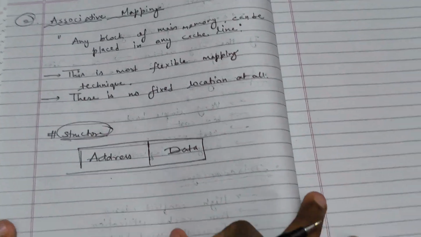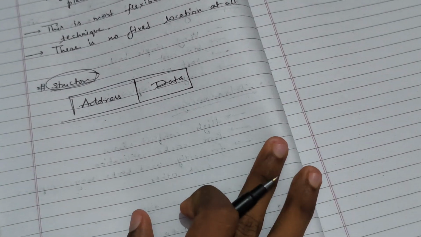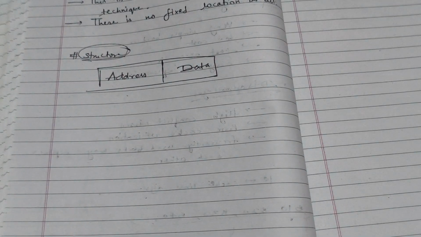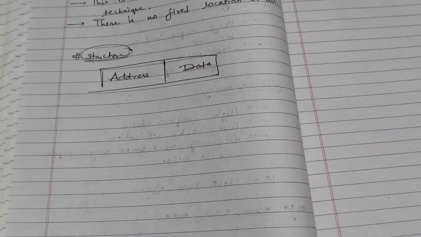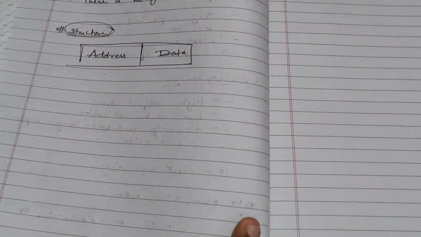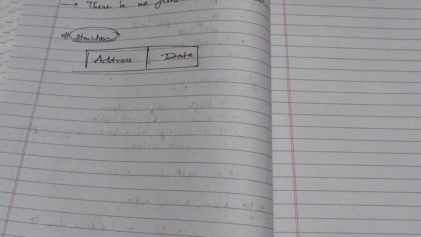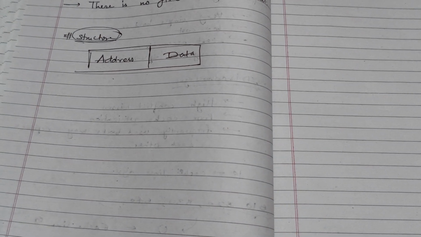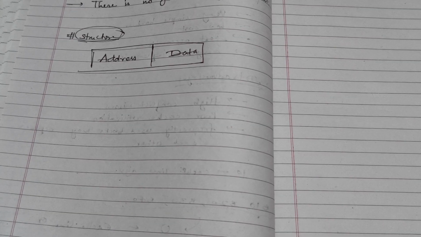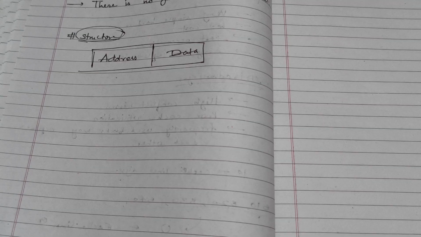As I said earlier, whenever the CPU requests data, the requested address is compared with all the cache addresses simultaneously. If a match is found, it is a cache hit. Else we move one level down to main memory, and that is a cache miss.